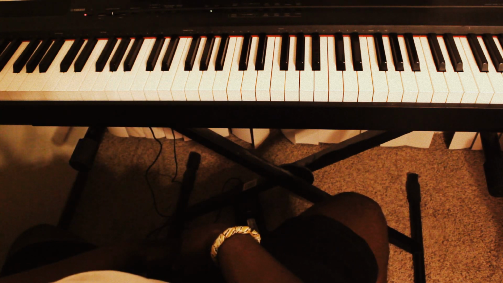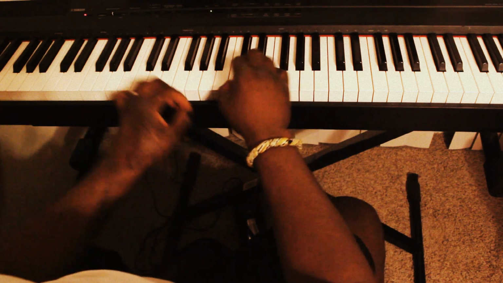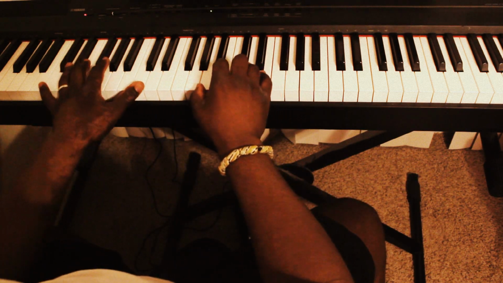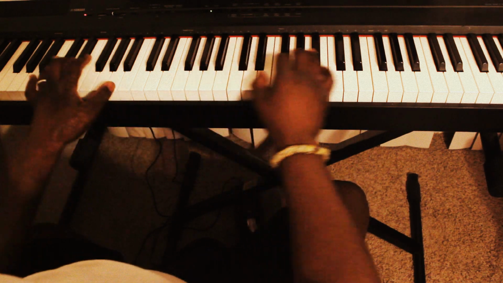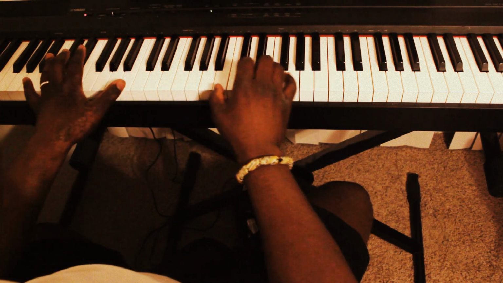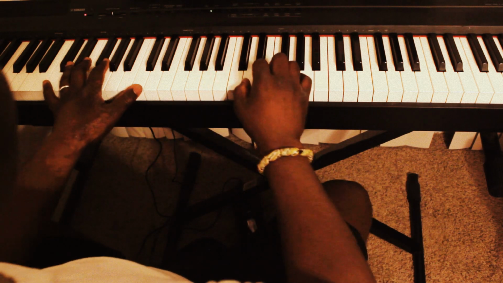So let's say we're taking a song like Ohemaa, right? And we're doing that clave rhythm and just accompanying a singer. It would sound like this.